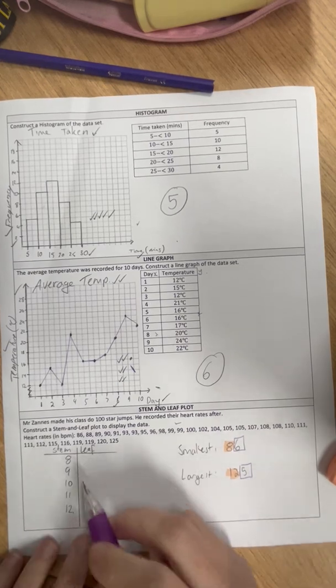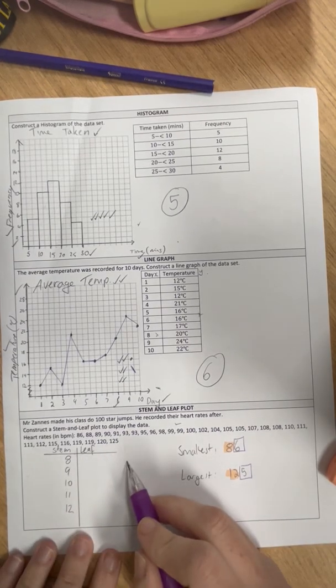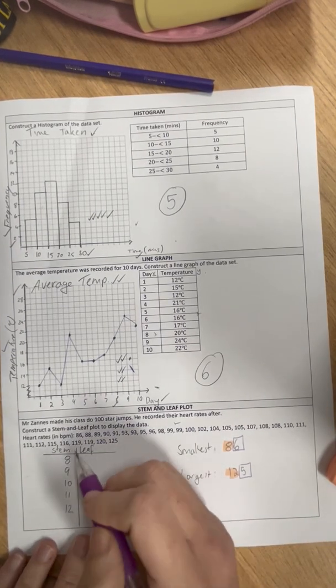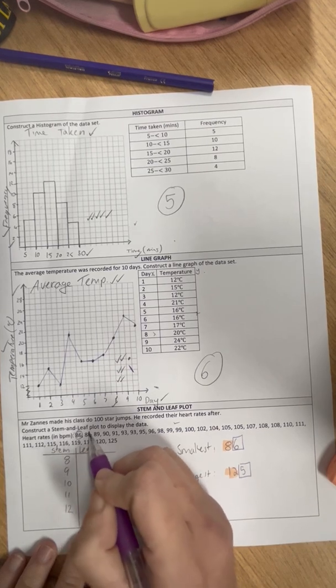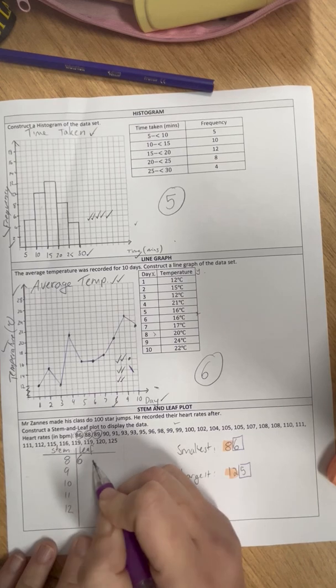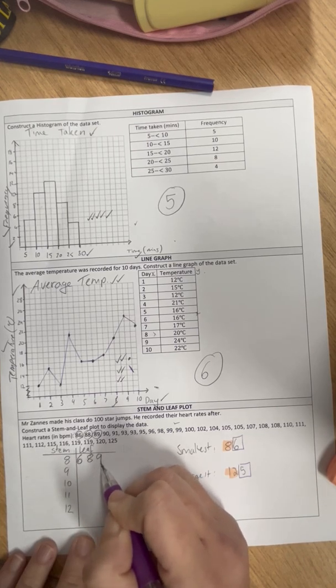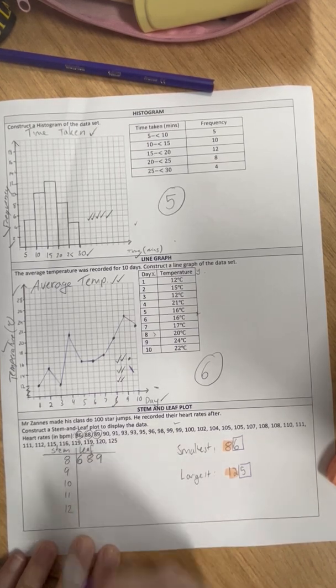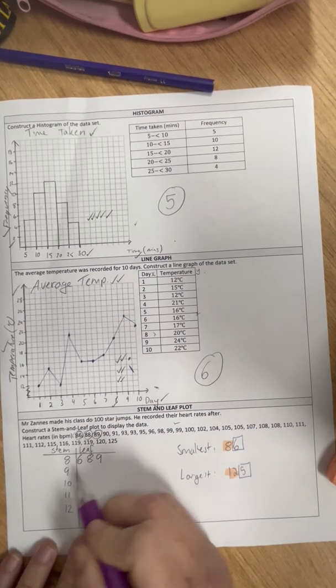And then what we need to do in the leaf is list all of your values that have an 8 in the tens column. So here we've got 86, 88, 89. So in our leaf, we would have 6, 8, and 9, because that is the ones column for each of those. I then go to my 90s.